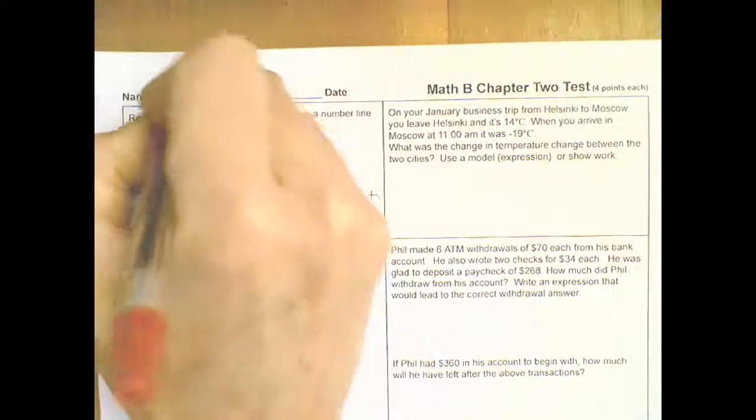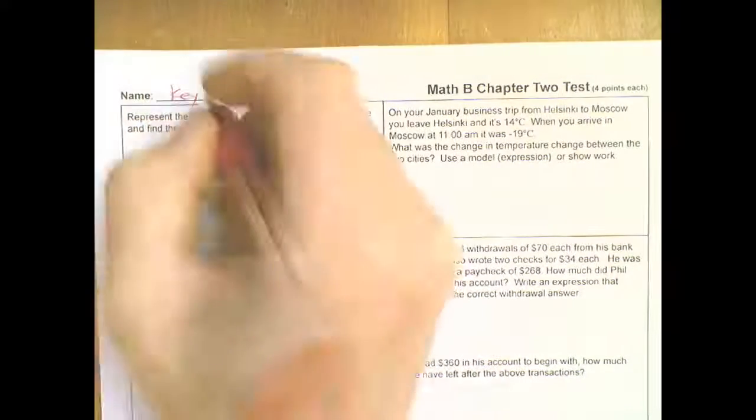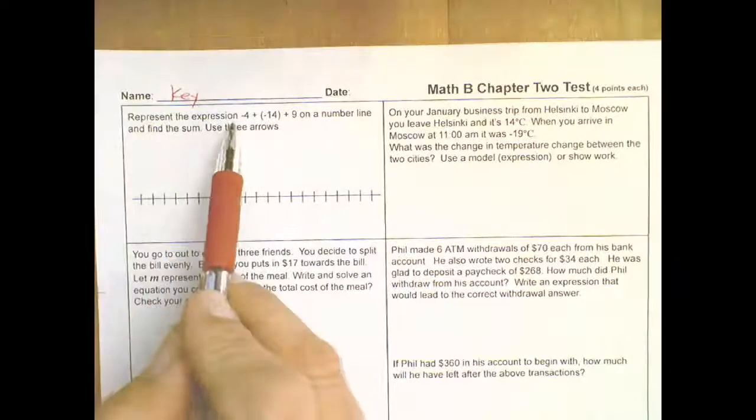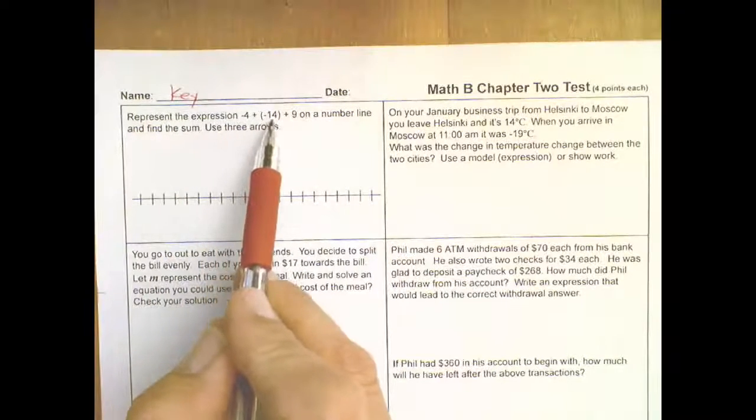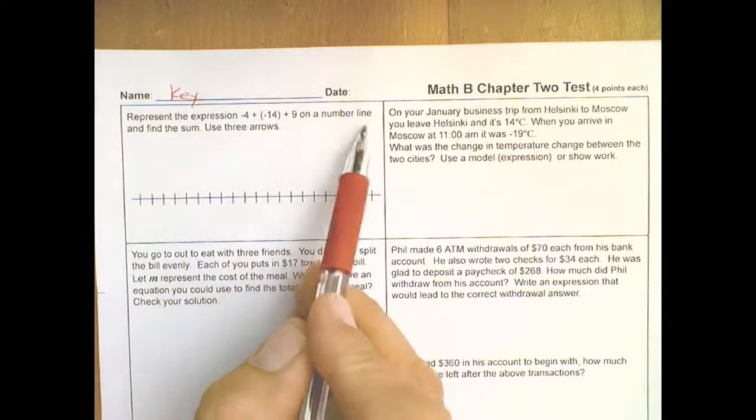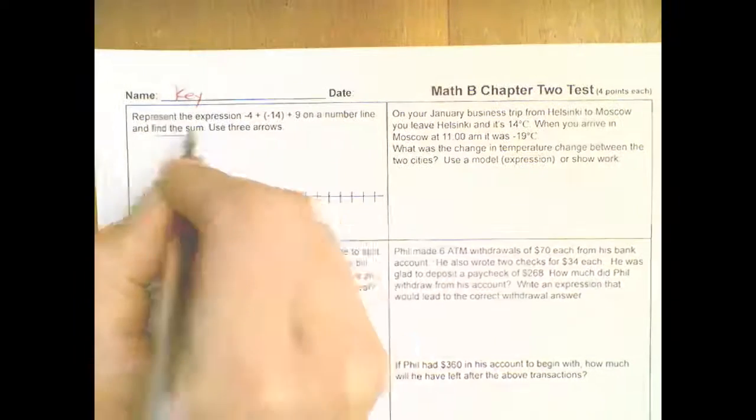Okay, here we have a key for the Chapter 2 test. First question, represent the expression -4 plus -14 plus 9 on a number line and find the sum.